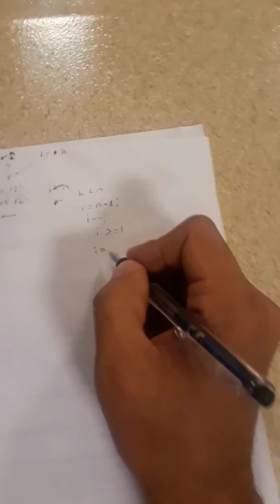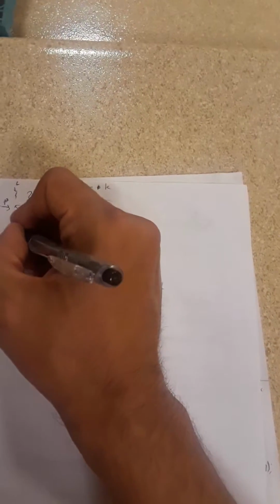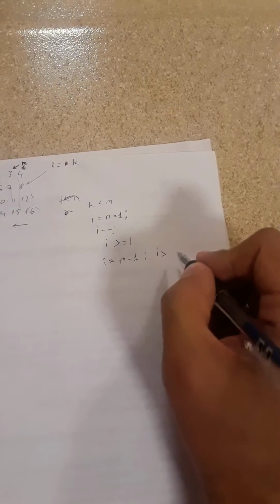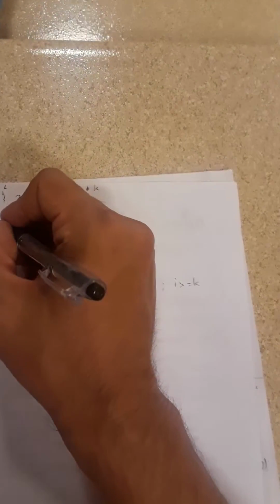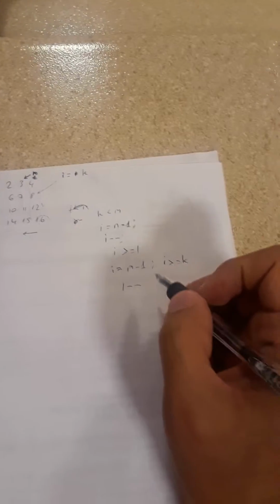After that we'll be changing our iterator i to m minus 1, and we will go in another direction until it reaches k. So once it reaches k, we will just decrement the value of L, so our L will be pointing to here, so basically it will go in this loop direction.